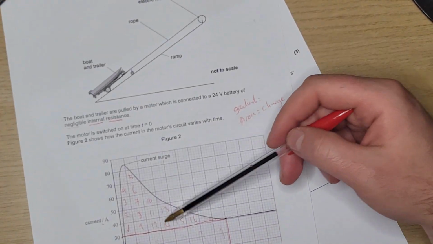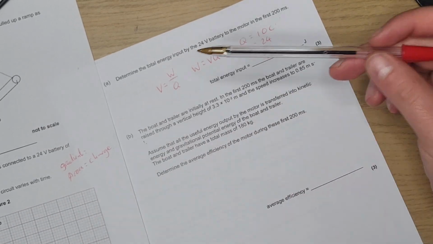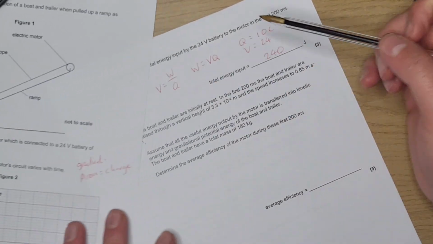You want to think about these squares. Okay, I did see some of this, well done if you did do that, but that's how you're going to use graphs. Don't forget, think about gradient, think about area.